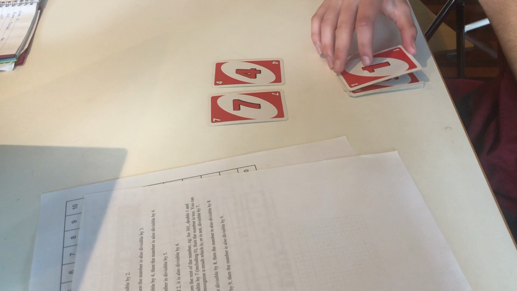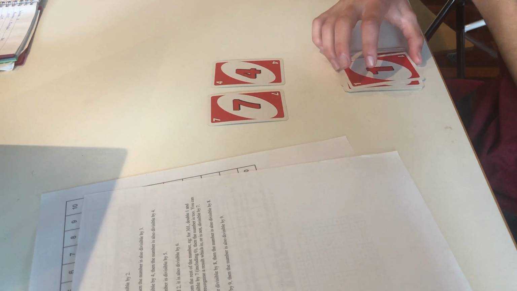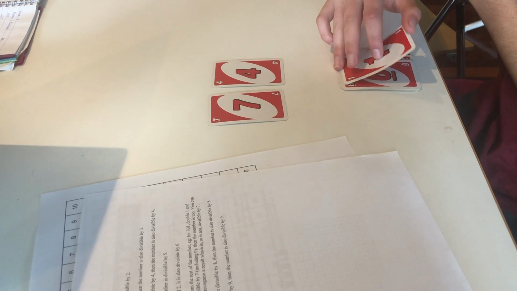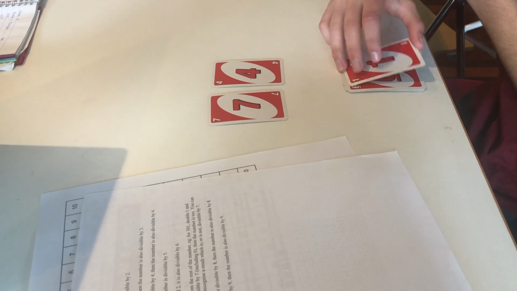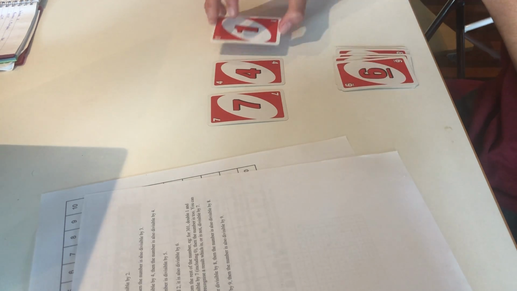You'd need to add 1. Or is there an alternative? 4. Is there an alternative? Yep, 7. Okay. All right, so maybe if you find your 1, you've got your 1.